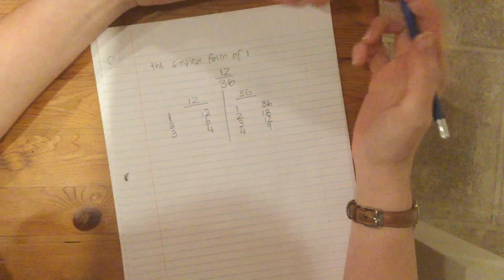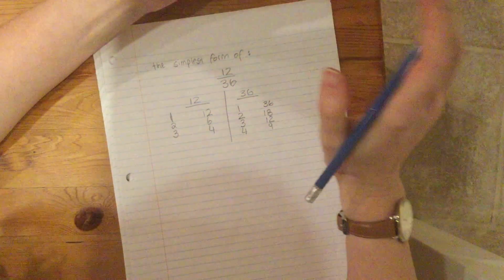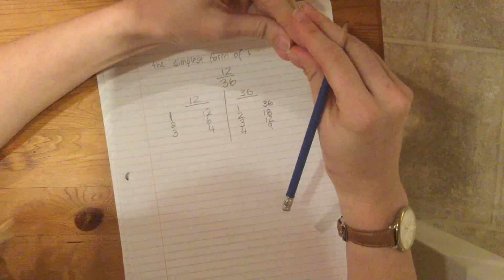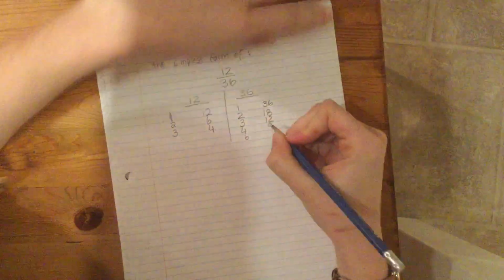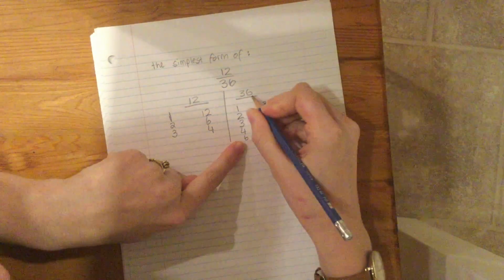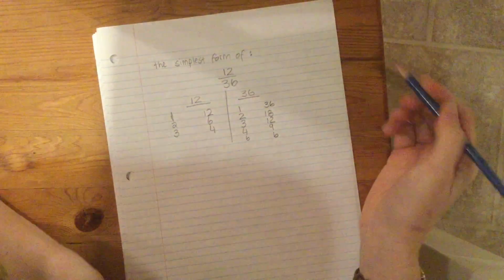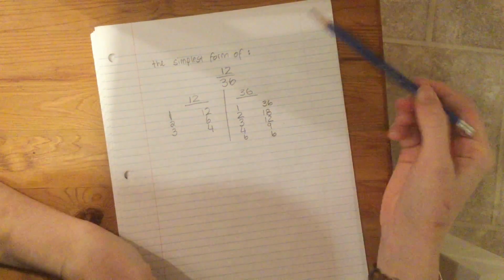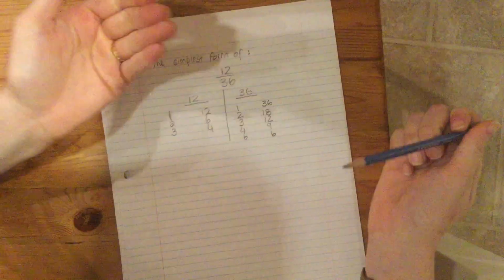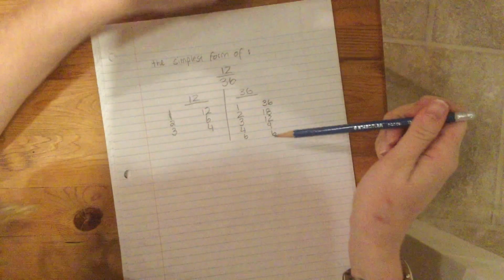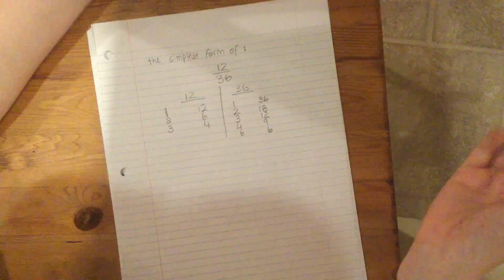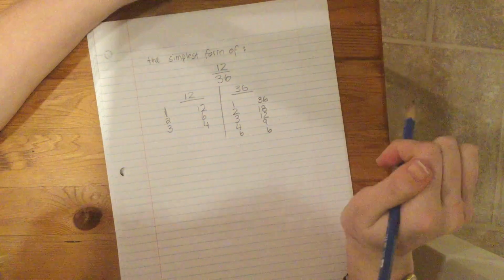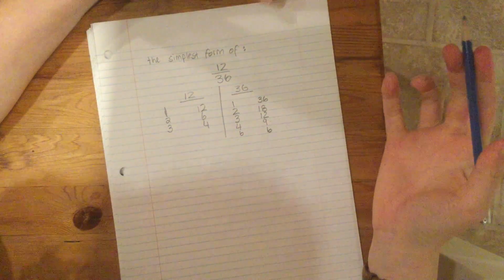So let's try 5. Is 5 a factor of 36? Nope, it's not. What about 6? Yeah, 6 totally is. And the factor that 6 is paired with is itself, so 6. So 6 is a factor of 36. And now I don't need to worry about 7 or 8, because I've found my pair for 4 to be 9. So there can't actually be any other factors. So now I know that I have them all.